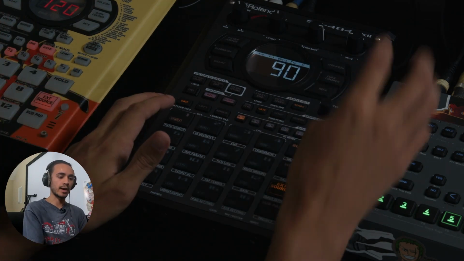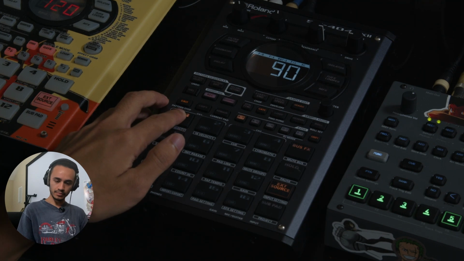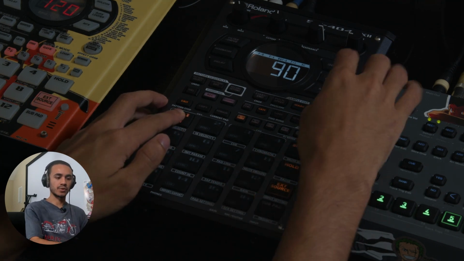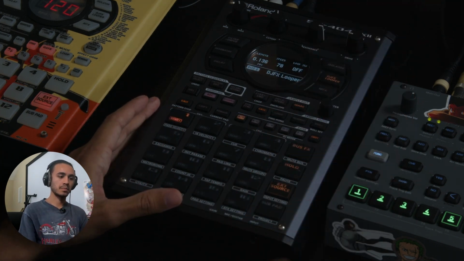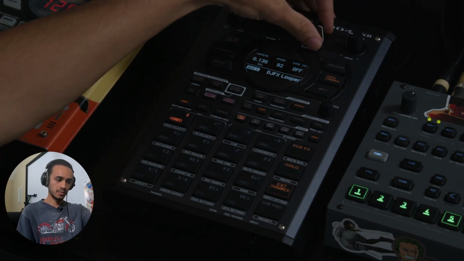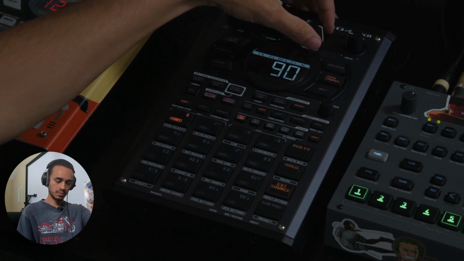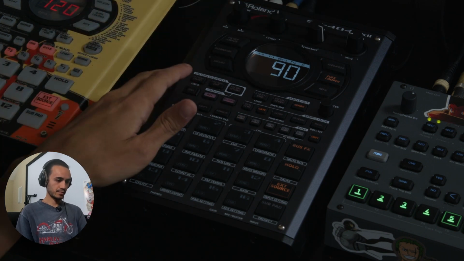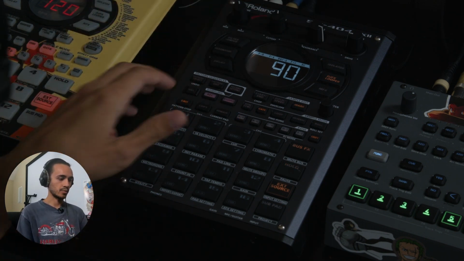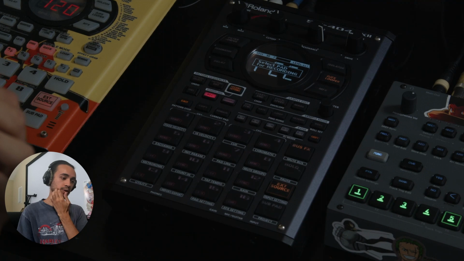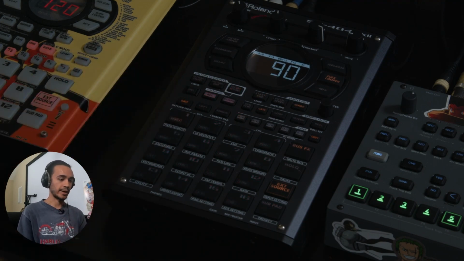So if I play it without versus with it on, it kind of adds a little bit of swing, and that's all determined just by how the SP processes it.